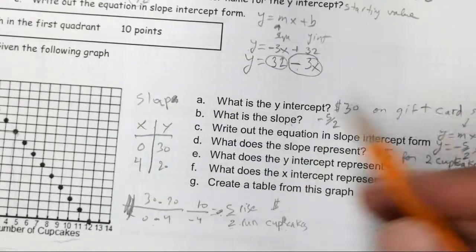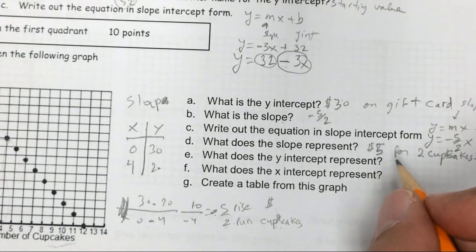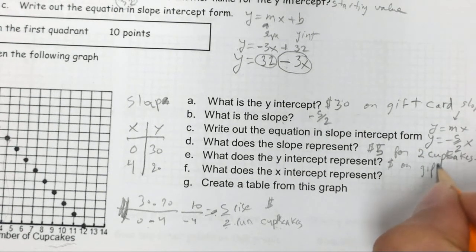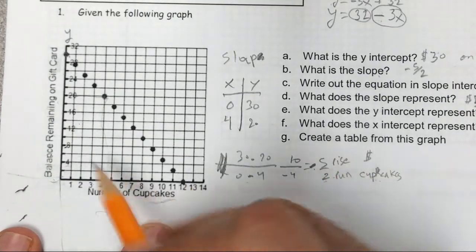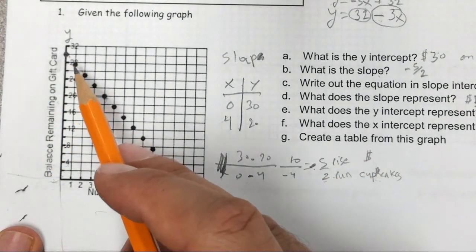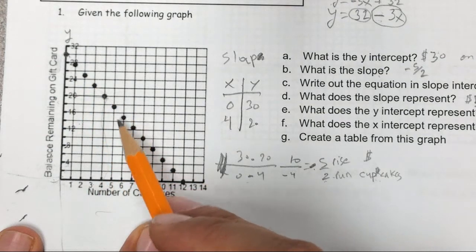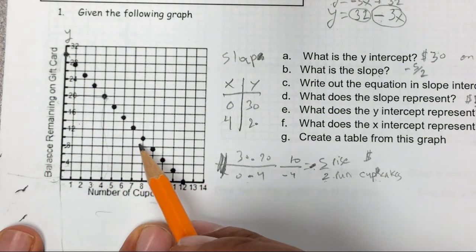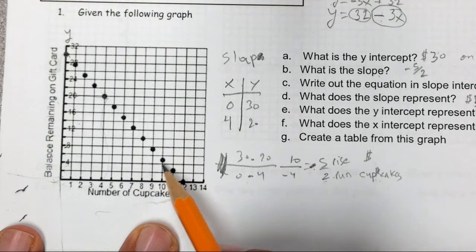Alright. What does the y-intercept represent? We just talked about it. That's the money on the gift card. The x-axis, let's see what that is. So, had $30, 28, 24, keeps coming down, the money comes down to $8, $6, $4, oh, right here at 12.